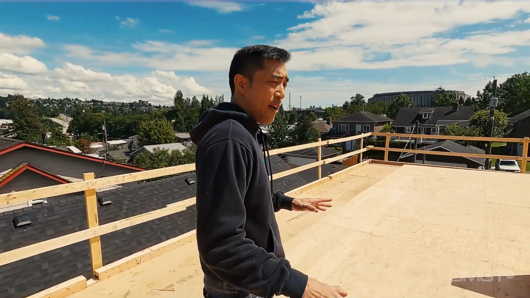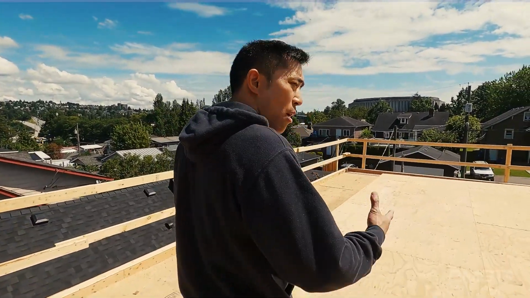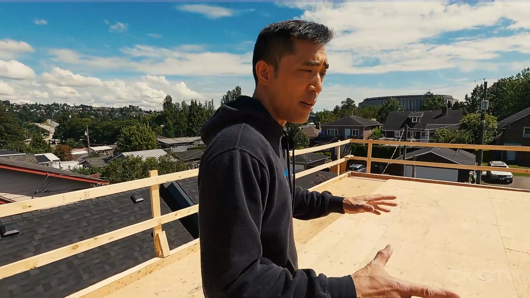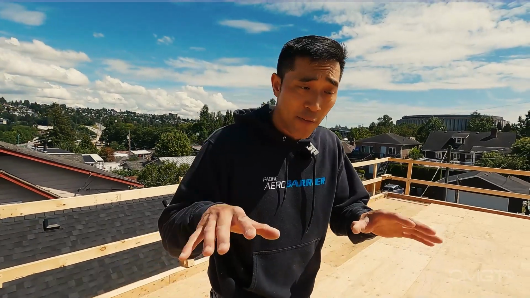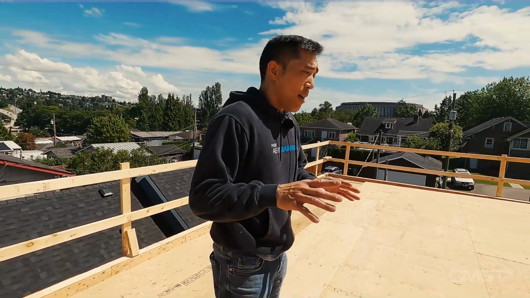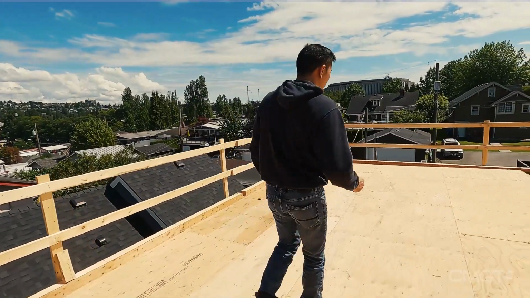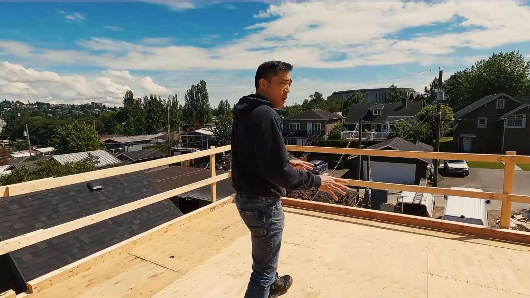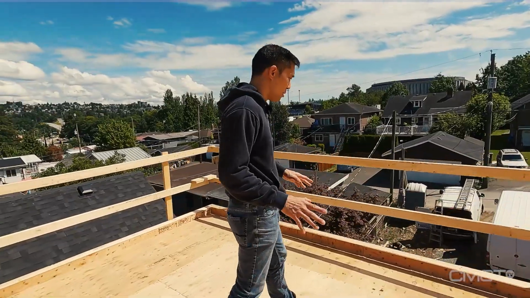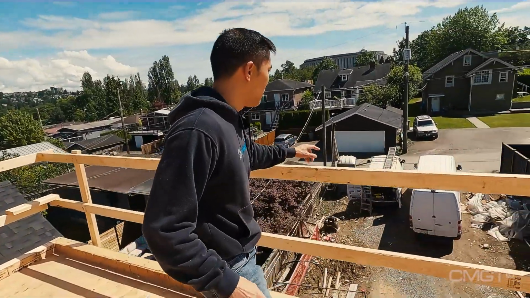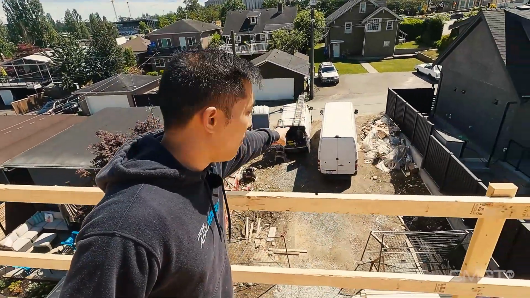So with the roof area finished and ready for torch-on, what I want to do next is have all the torch-on and the slope insulation package delivered first to the job site and leave it here until we need to use it. Now, why do I want to do that? Let's have a look over here. This project also consists of a laneway house. The laneway house will be situated where those two vans are.